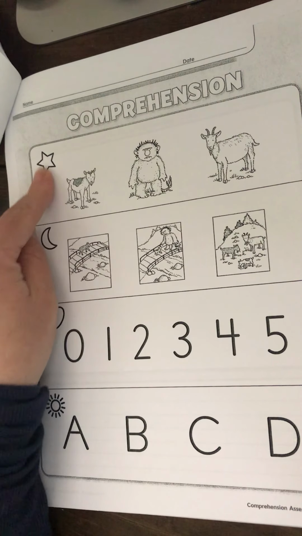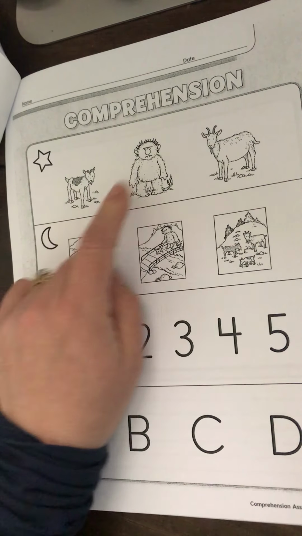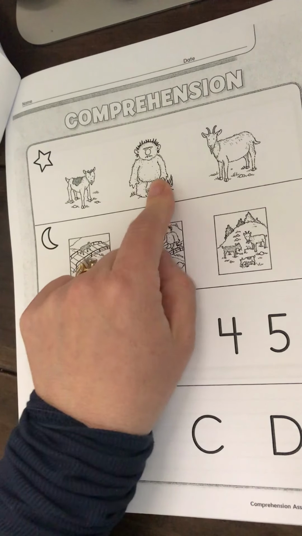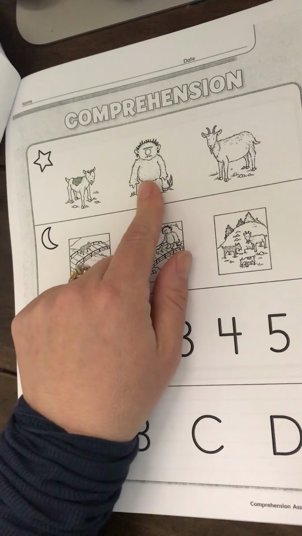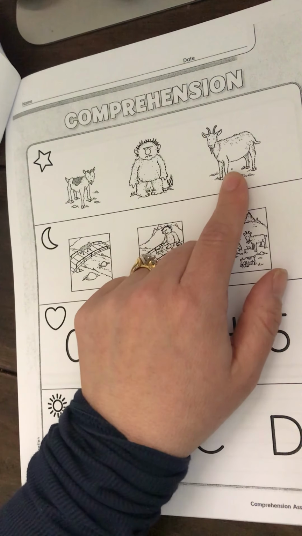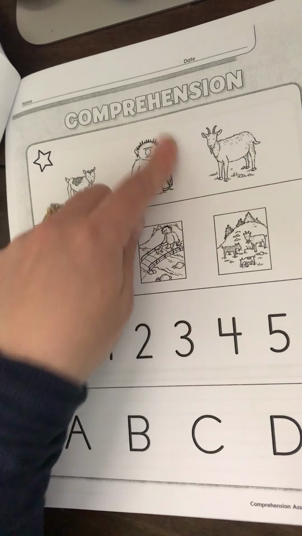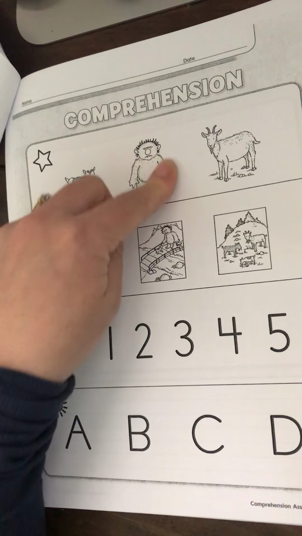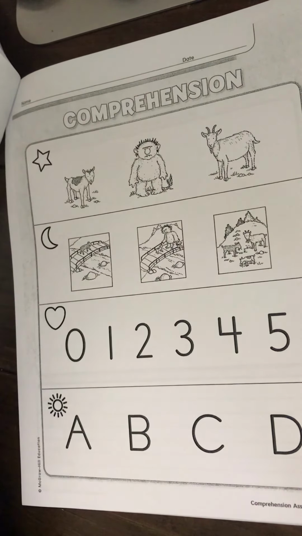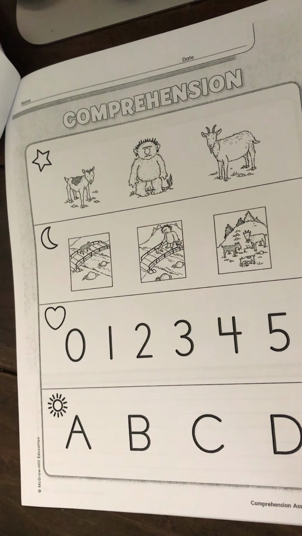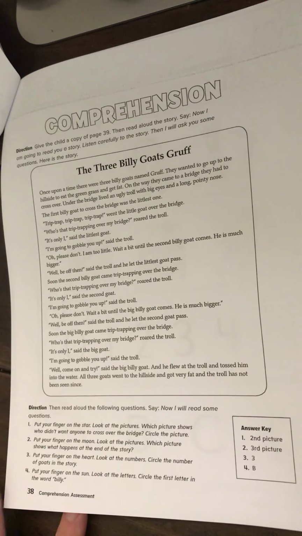This is showing you a star just to point to it so you know where you're at. Which creature did not want someone crossing his bridge? It was a baby goat. That looks like a troll, and that looks like a bigger goat. And the goal is that they say the troll. So I would circle that. If they say big goat, don't say anything, just circle it. So you know what's going on. It's not a time to teach them or to correct them. It's more a time of just seeing what they know.